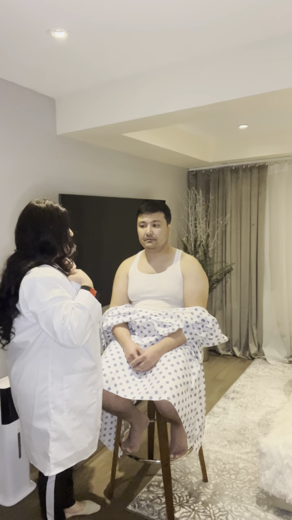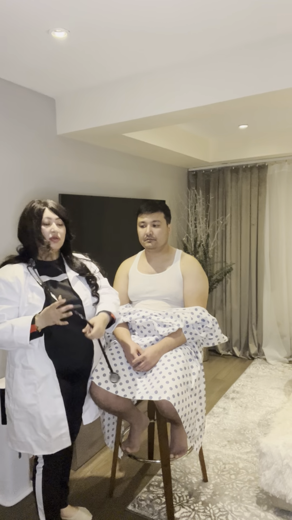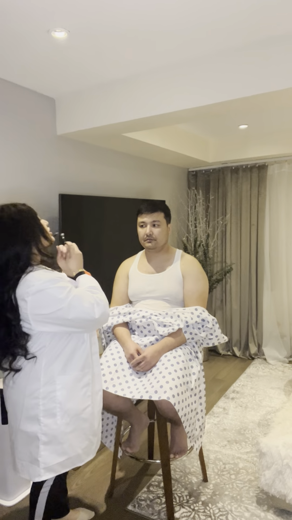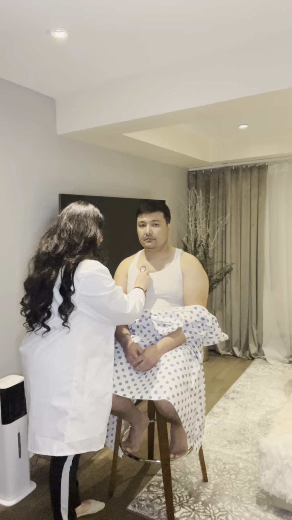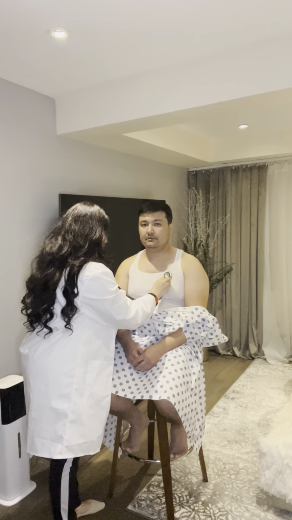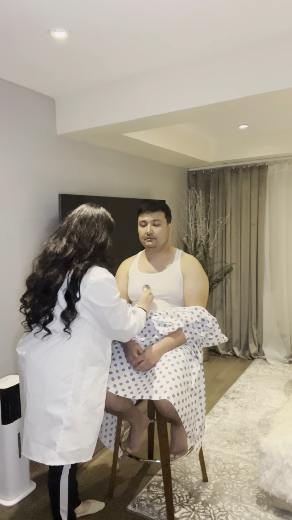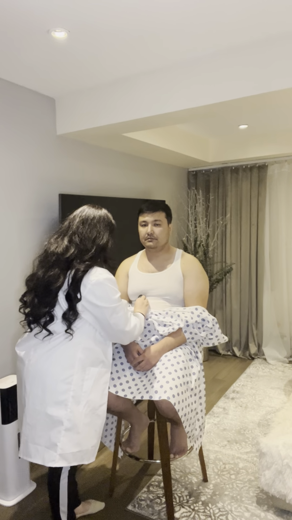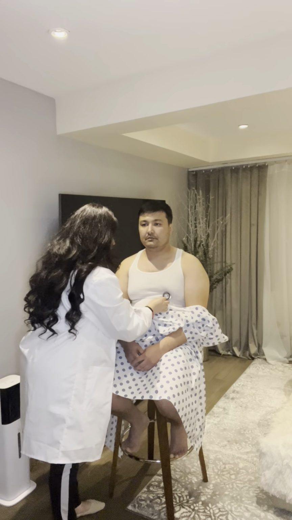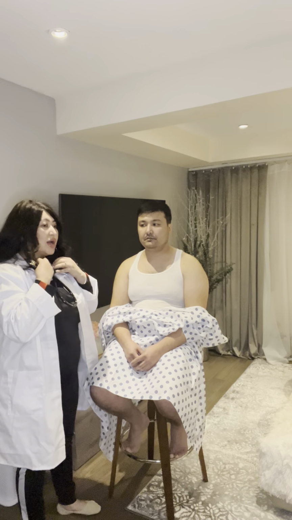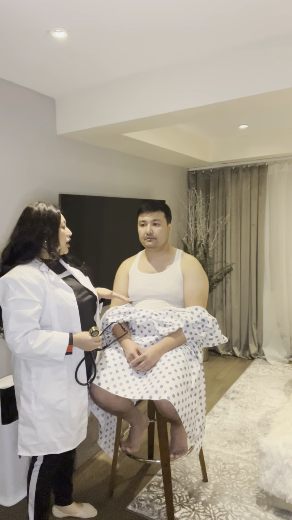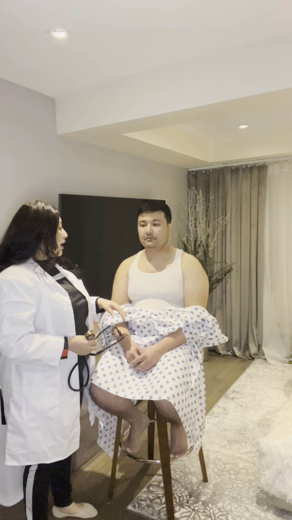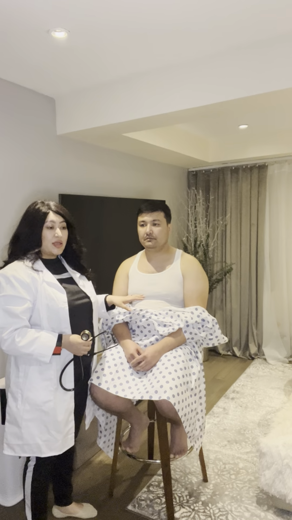Now I'm going to listen to the lungs. You're going to be breathing in and out, okay? Okay, lung sounds are clear bilaterally. No wheezing, no crackles. Now I'm going to move to the cardiac assessment.